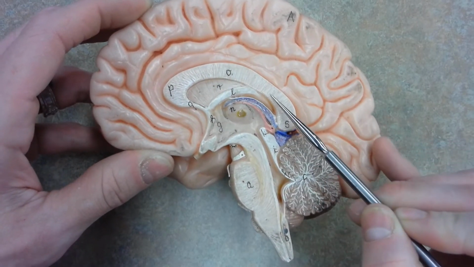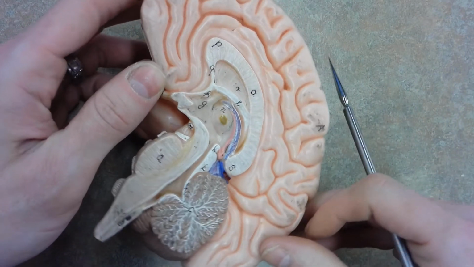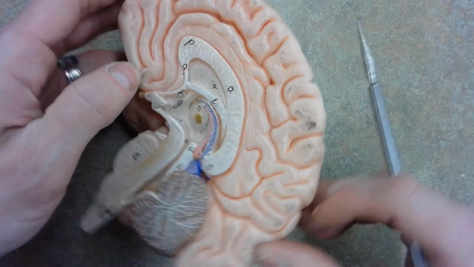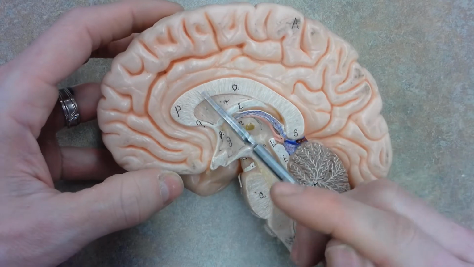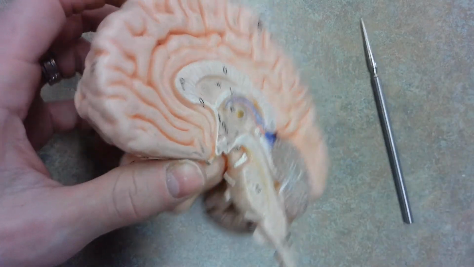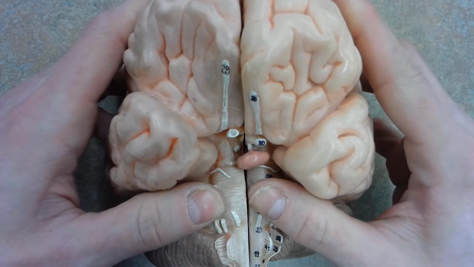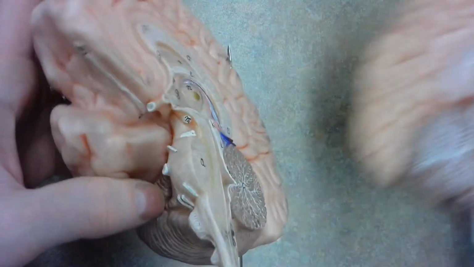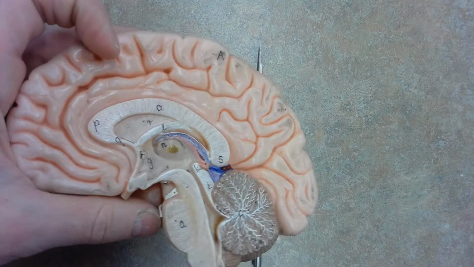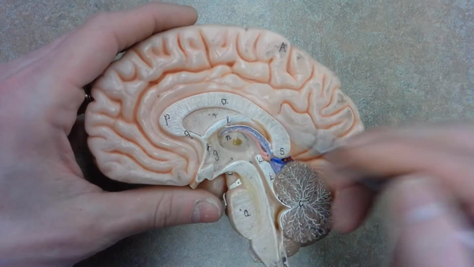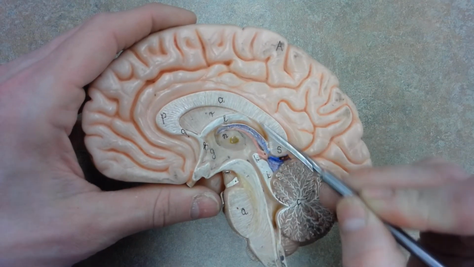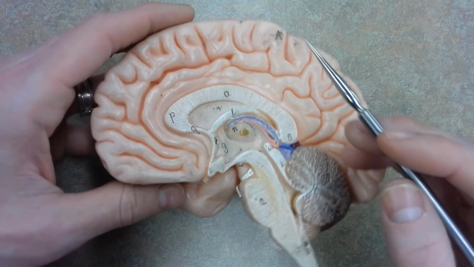It looks almost like an ear. If I turn this, you see how it looks like the curve of an ear? That's the corpus callosum. This is what attaches the 2 halves of the cerebrum together. If I get the other one here, you can see how it connects. So it's a connecting feature between the 2 halves of the cerebrum.